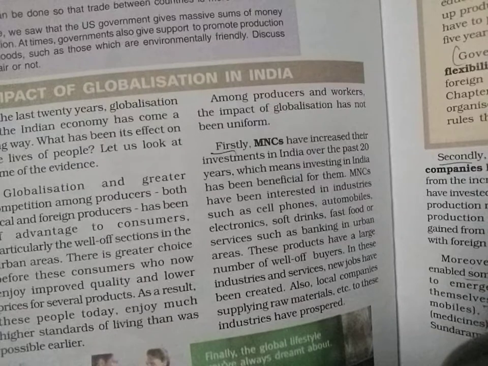Actually, MNC companies are launching products that are very attractive, like mobile phones, automobiles, electronics, soft drinks, and fast food, and services like the banking sector and insurance sector. These companies are coming and doing business because they know there are many customers here, and they can attract the customers towards them. These products have a large number of well-off buyers in these industries and services.